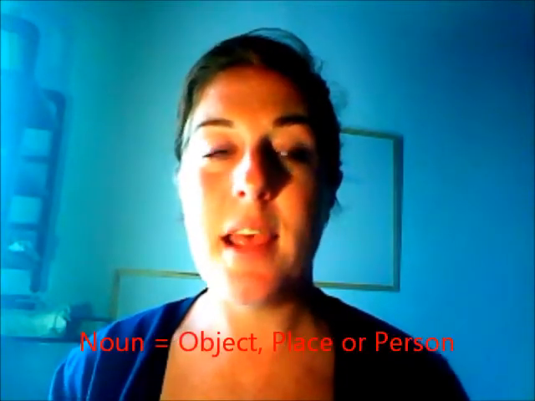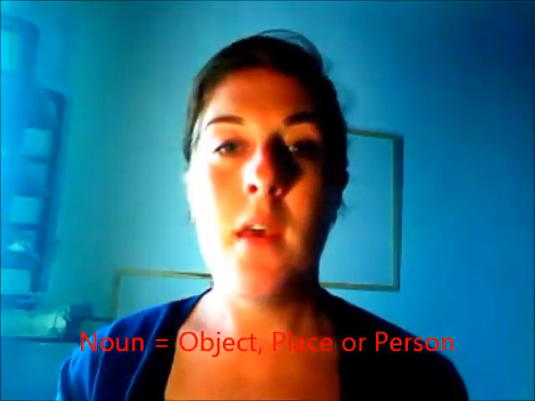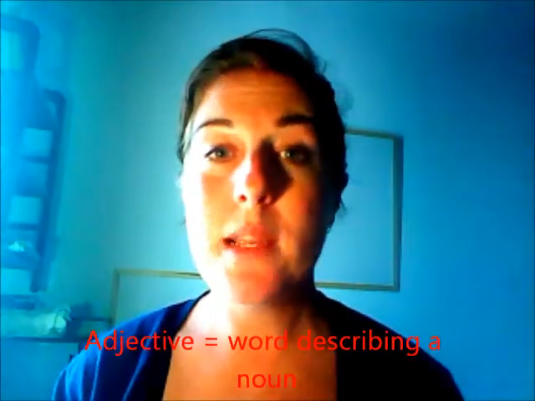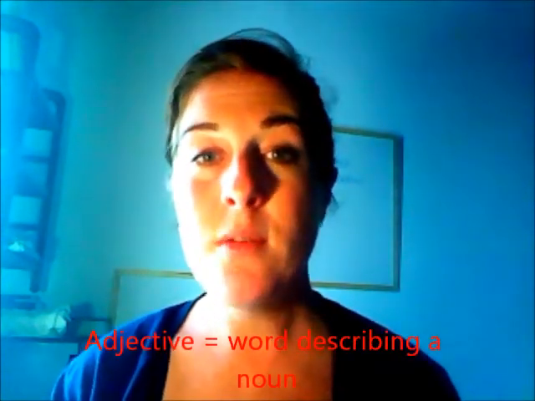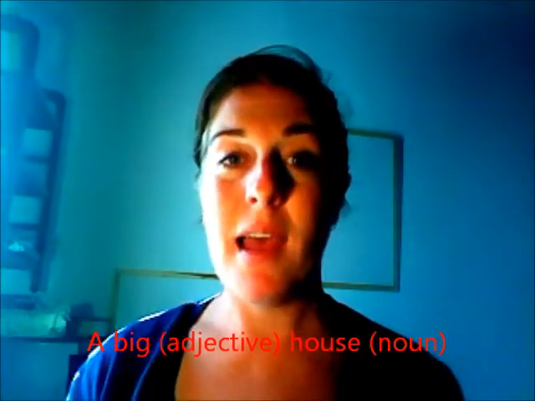Hopefully you already understand the terms noun and adjective. In the simplest explanation, a noun is an object, a place or a person. An adjective is a word that describes a noun. So, for example, house is a noun. A big house: big is the adjective, house is the noun.